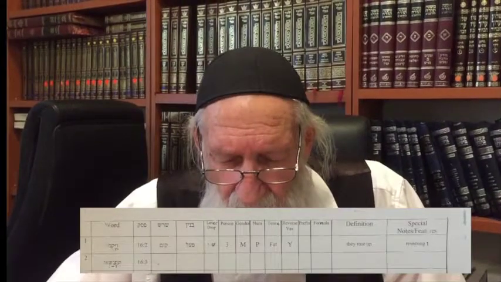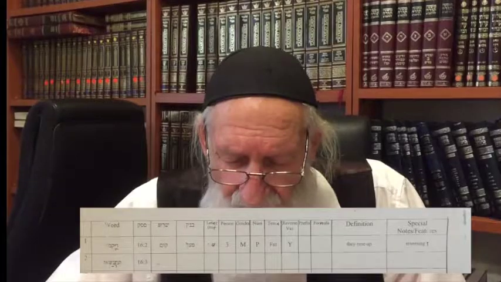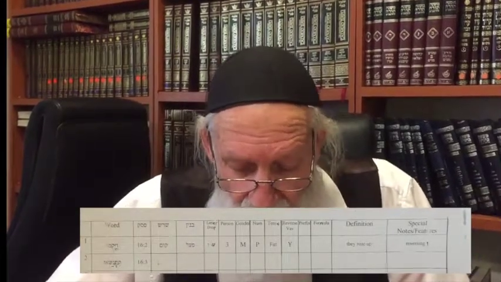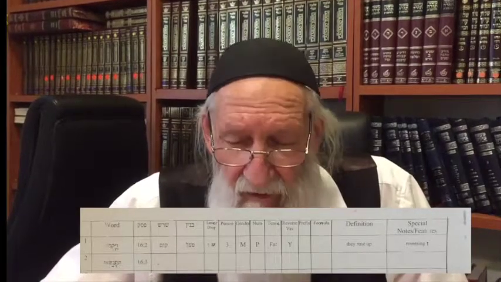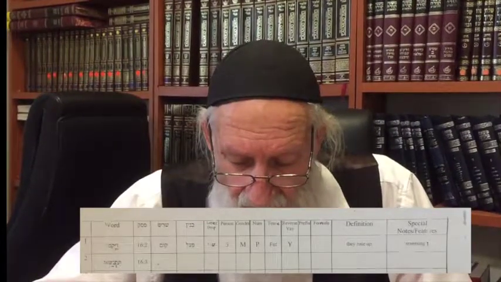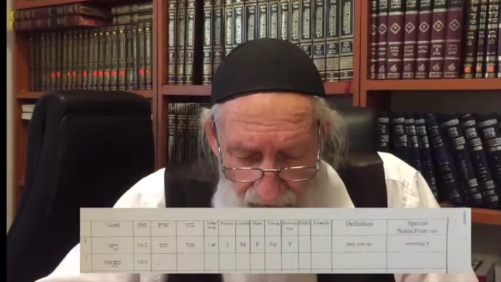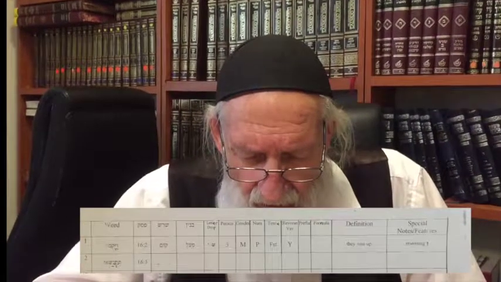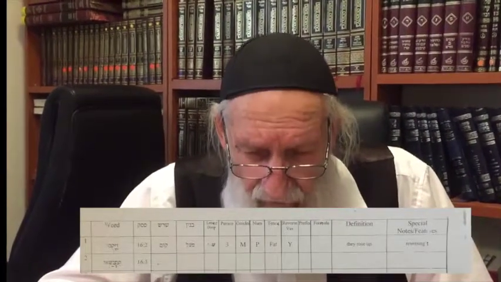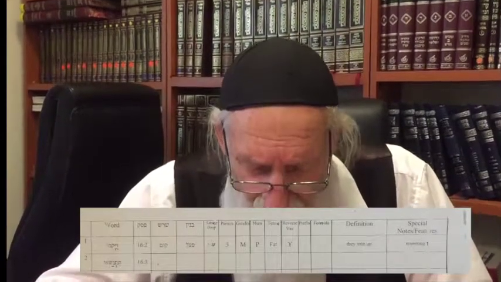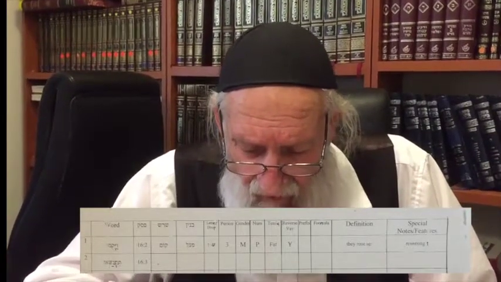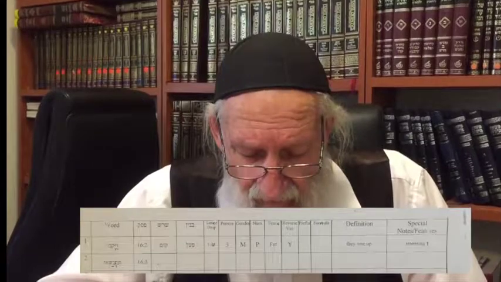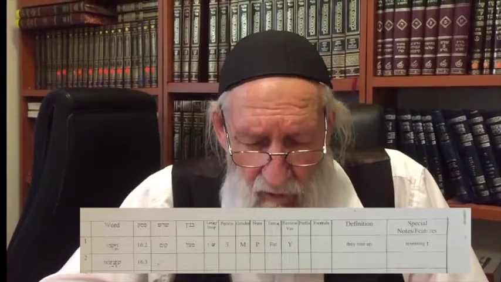You use the same root. The yud at the beginning and the vav at the end are a prefix and a suffix. They come before the word and after. They're not part of the root. They give me the gender and the number and the person. So the root of the word is kuf vav mem, and the vav is missing. It's a dropping vav, but you've got the u there, that kubutz under the kuf. Therefore, if you look up the form, it's in the pa'al binyan. It's the simple binyan, and it means they will rise up.